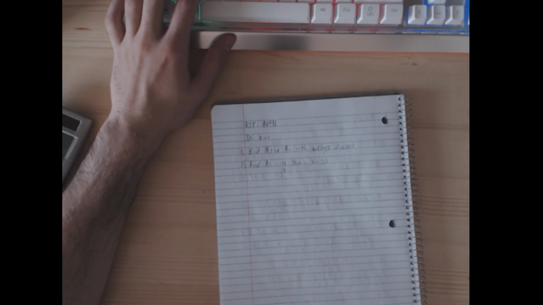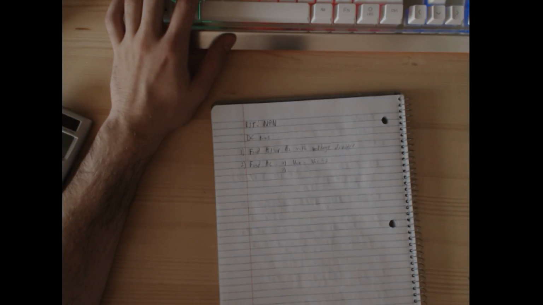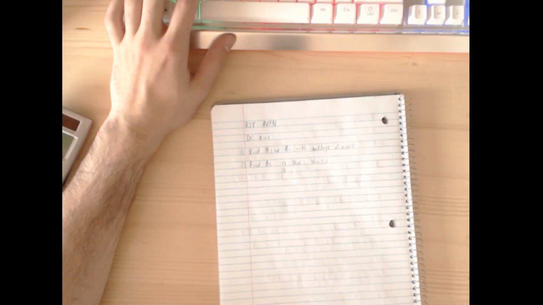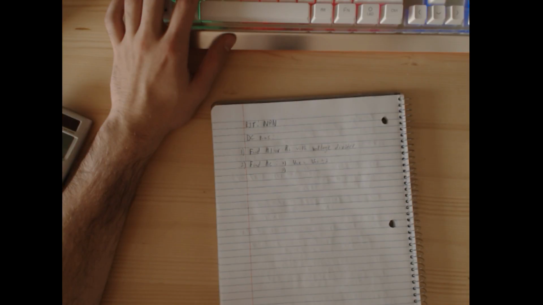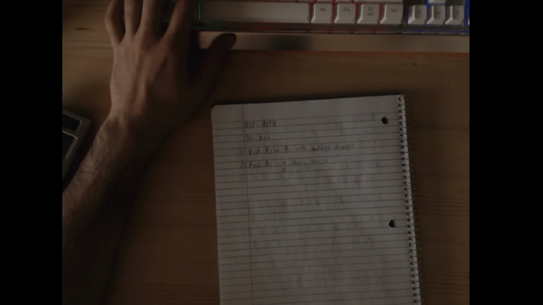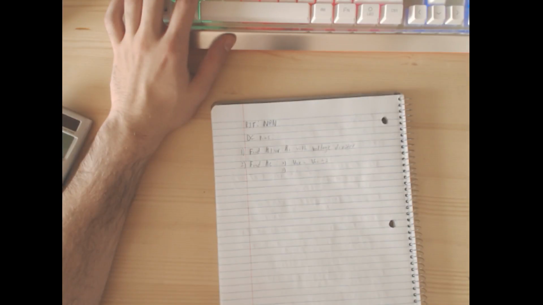Mess around with this so you can possibly see. It'd be too low brightness.